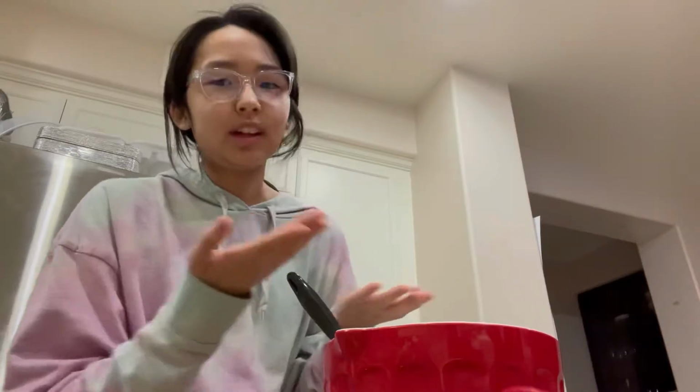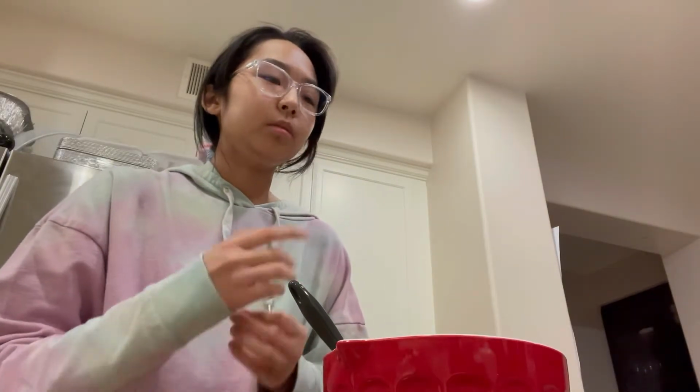So let's get started. First of all, I'm going to be combining all of these ingredients in front of me. We have oil, baking soda, brown sugar, just regular sugar, 2 different types of chocolate chips, eggs, vanilla, salt, butter, flour, and we're gonna make cookies.